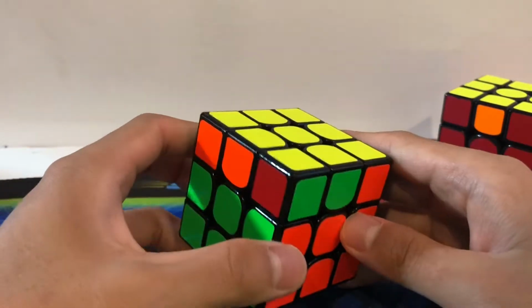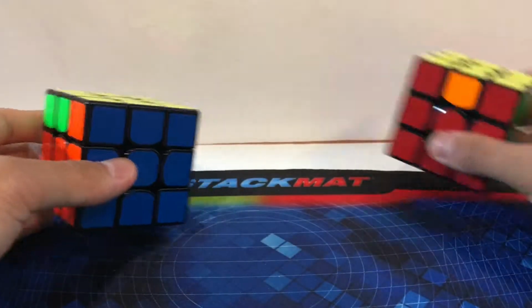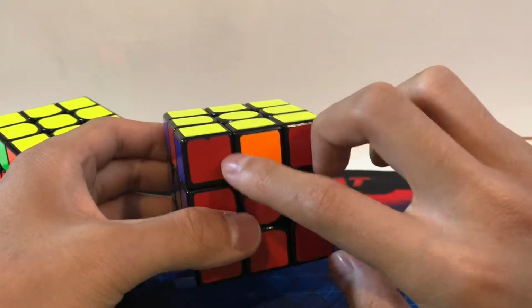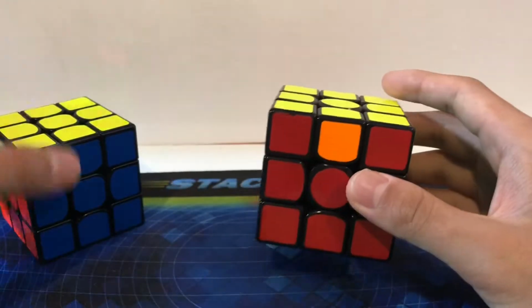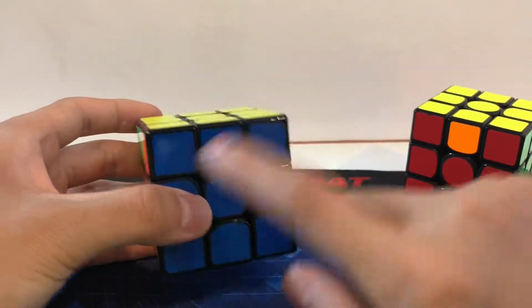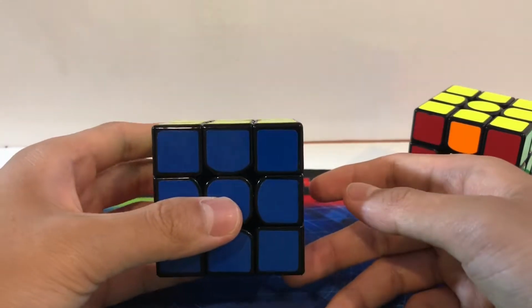So basically, you're going to look for a pair of headlights. And headlights look like this, or I guess this would be a better example. That's when both of the corners have matching colors. And so, in this case, these are still headlights because these corners are matching colors. If you have headlights, then we're going to learn this algorithm.